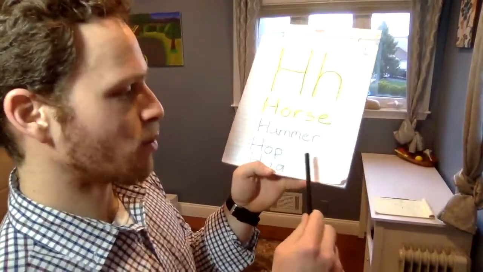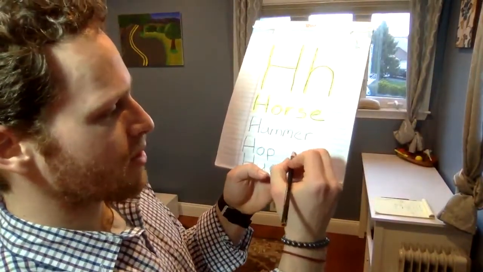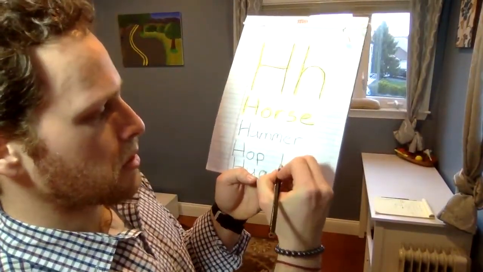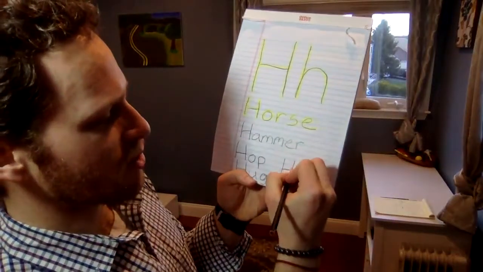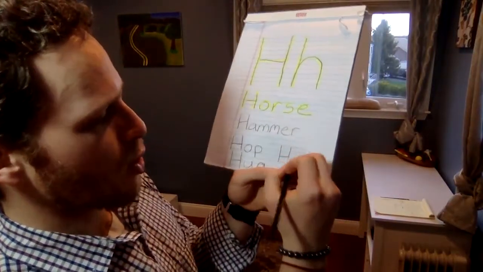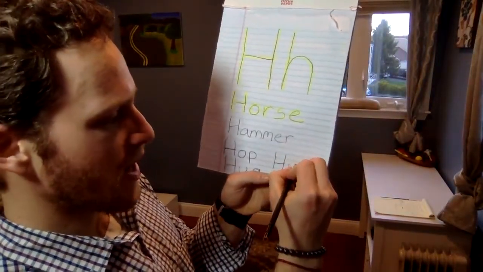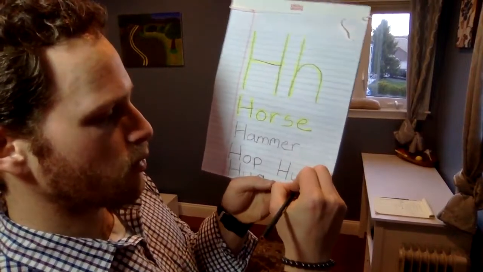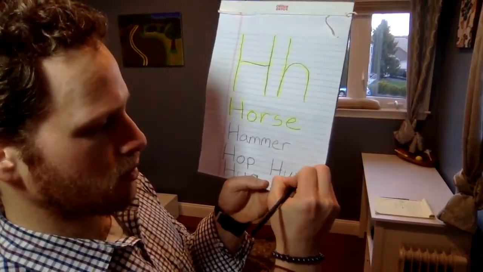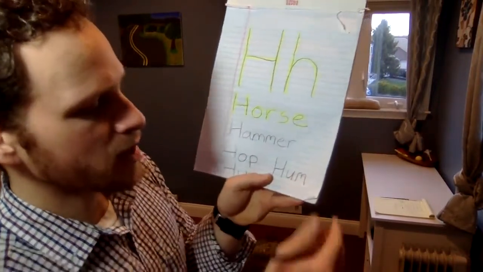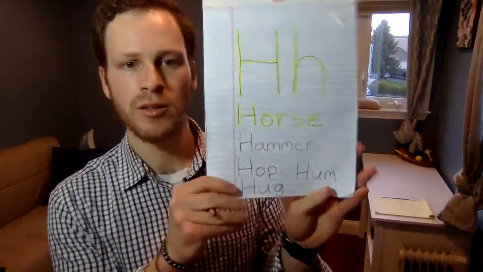Next, let's write our word hum. Okay, so I have no more room. I'm going to write it over here on the side. Remember, you can use that highlighter, or parents can help with the highlighter, or if we're writing with the pencil, and we could write in uppercase, lowercase, or as a mix like this.